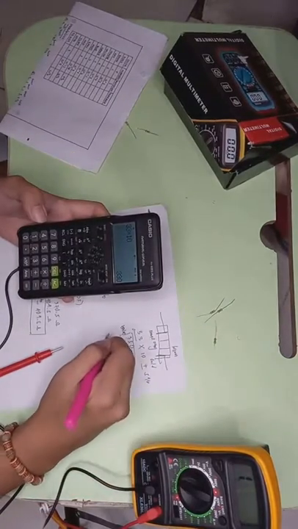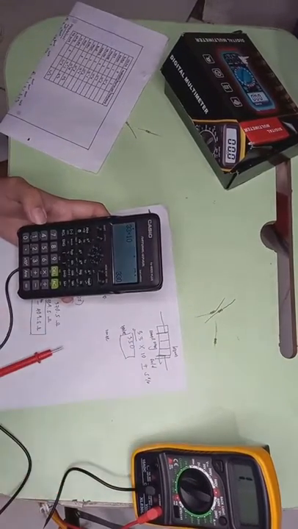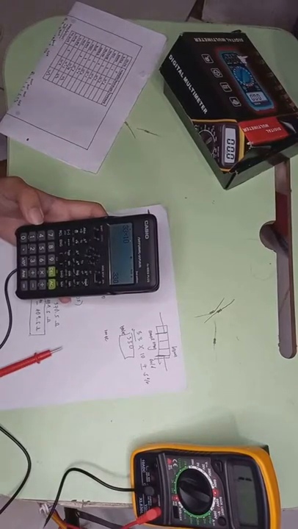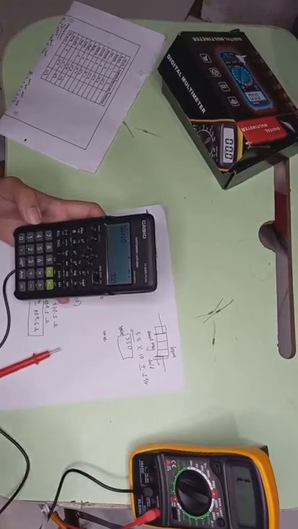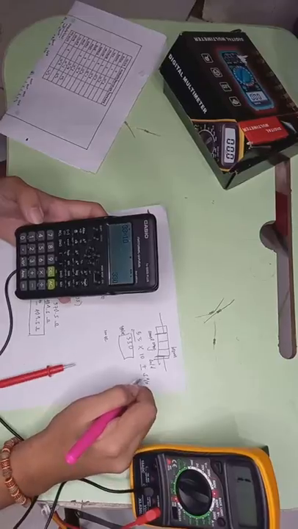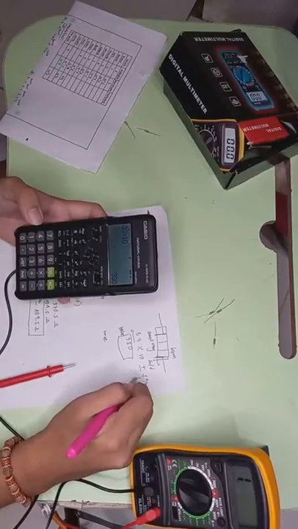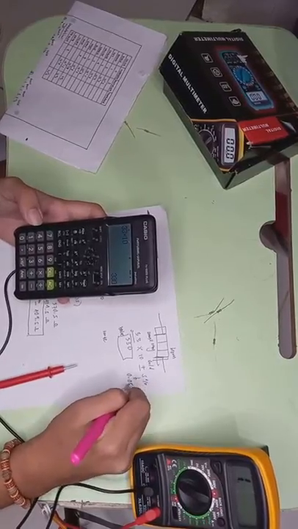Then to get the range, we need to multiply the value of the resistor by the tolerance. The tolerance is 5%, equivalent to 0.05.